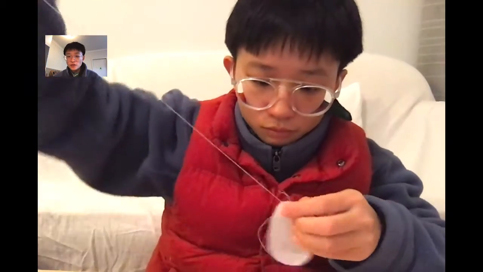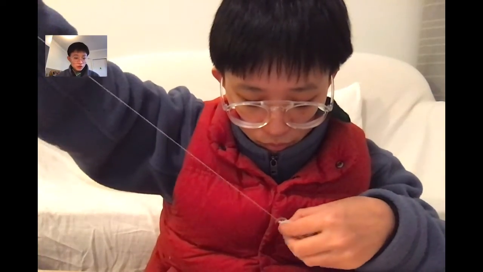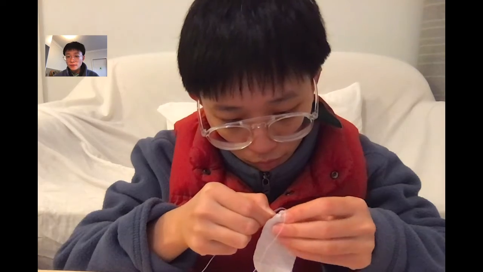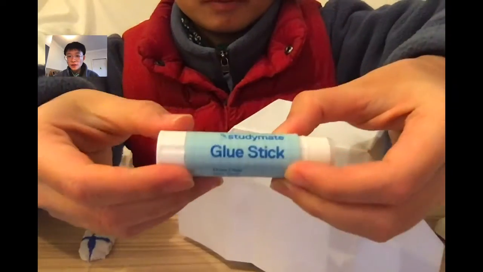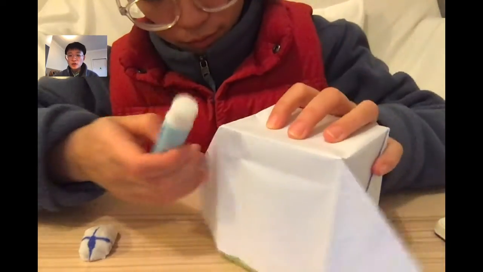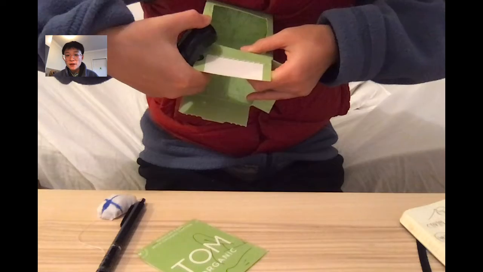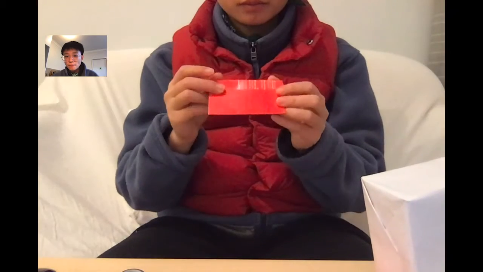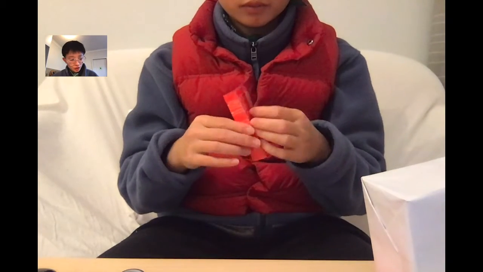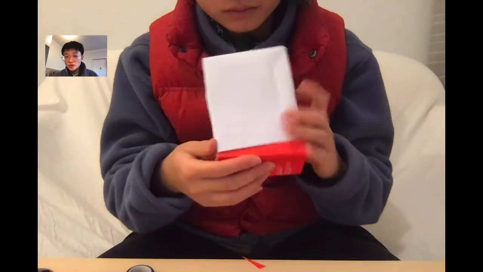And the techniques I used are sewing for the mouse, glue to stick them, a stapler to staple them, some tape, and the consolidation joint technique.